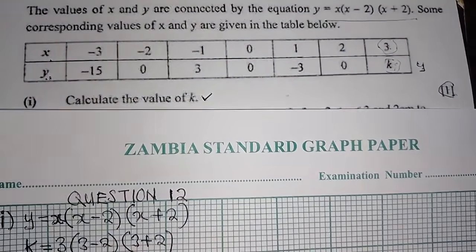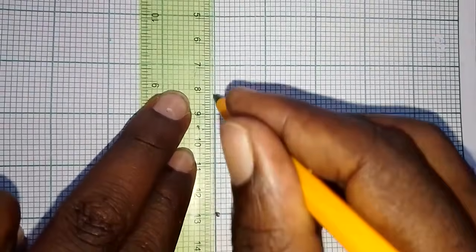Then after you do this, you get your graph. Follow me properly. You get your graph. You divide it into 2 equal parts. So I'm going to say this is my midpoint. I do this. I put a line here, a line like this. This will be my line.